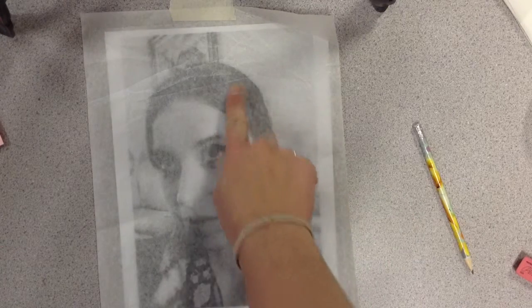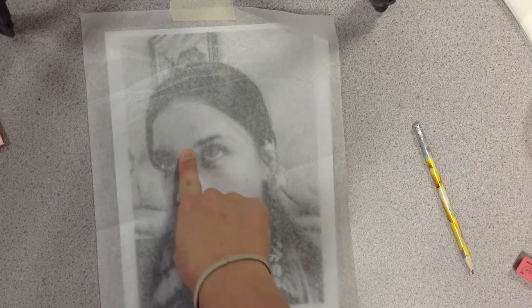Yes, I took a picture too, so don't be embarrassed, 8th grade. And I'm going to take a moment to zoom in so you can see how we're finding those different values, the really dark areas, the really light areas, and those medium gray areas.